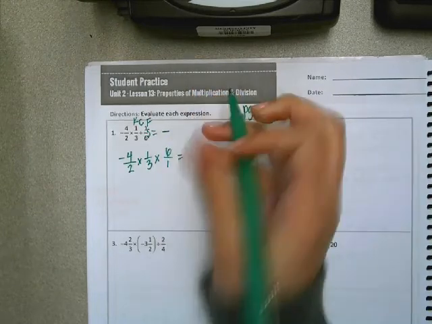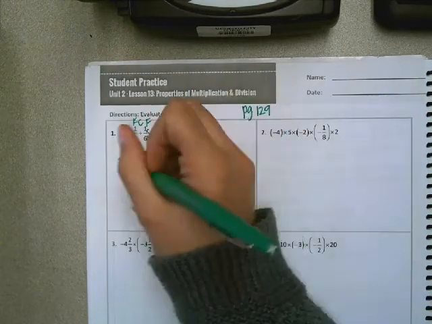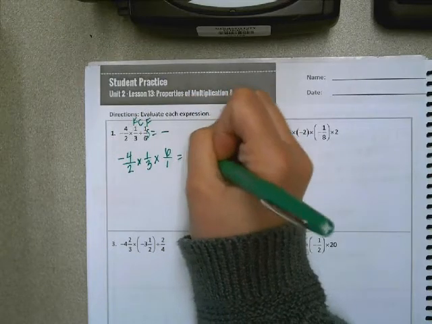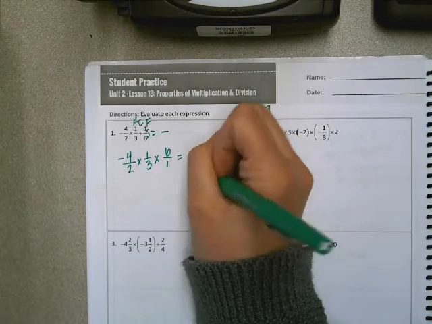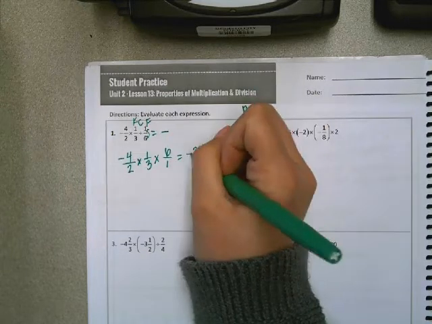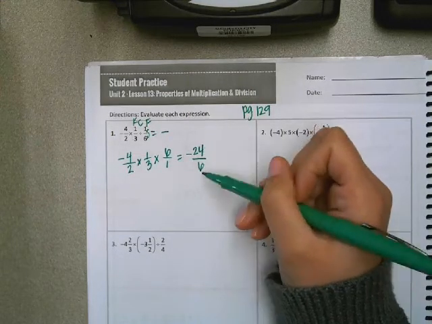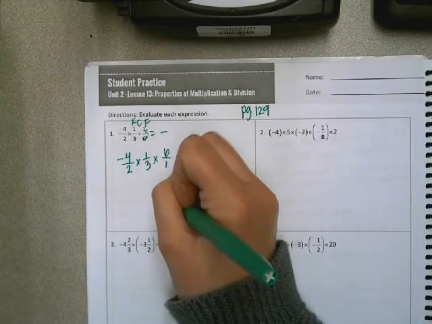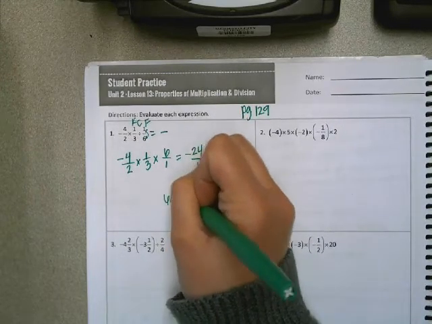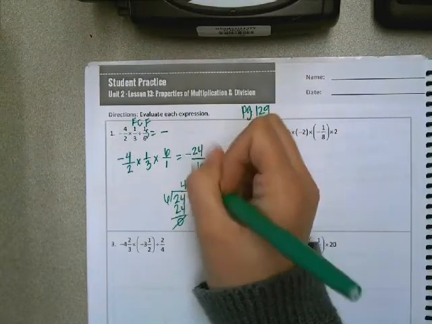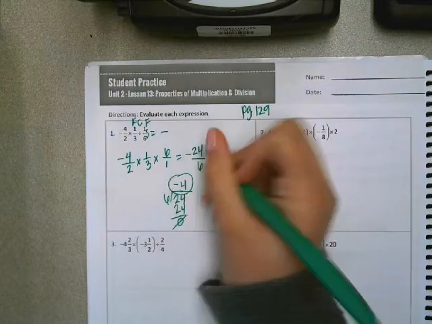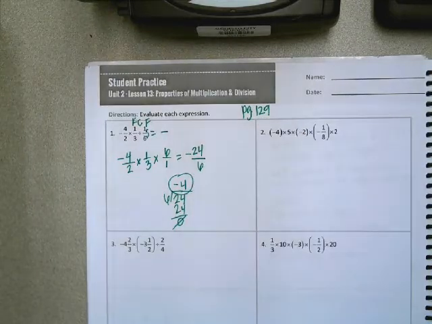Then I'm just going to multiply straight across. 4 times 1 times 6 is 24, and then 2 times 3, 6 times 1 is 6, so 6, and it is negative. I'm going to simplify this, and I'm going to put 6 into 24. Goes in 4 times, 24, 0 left over. So my final answer is a -4. Don't forget that negative sign.